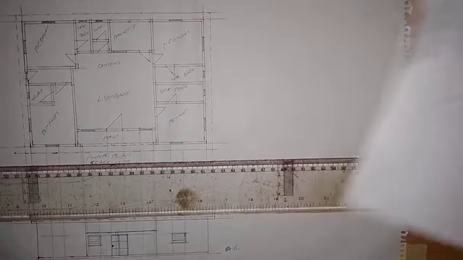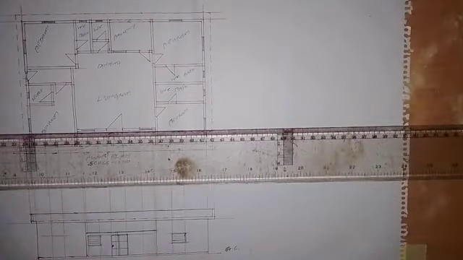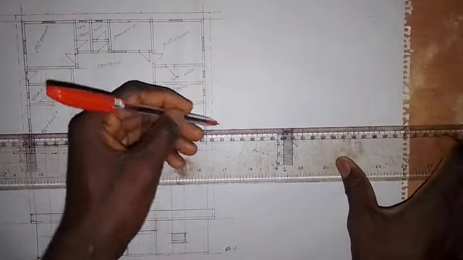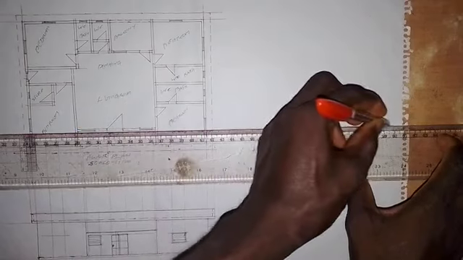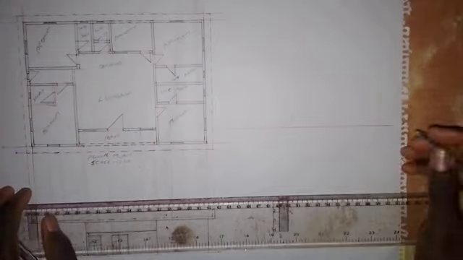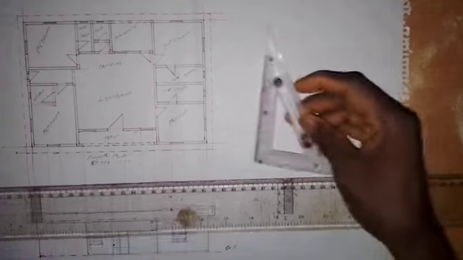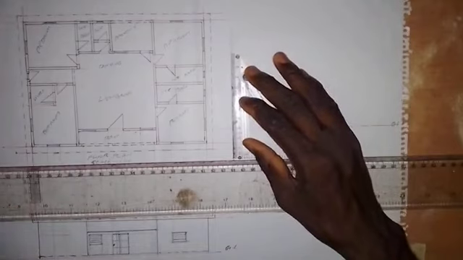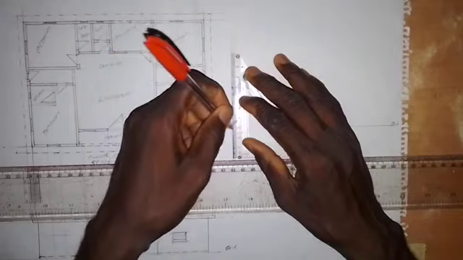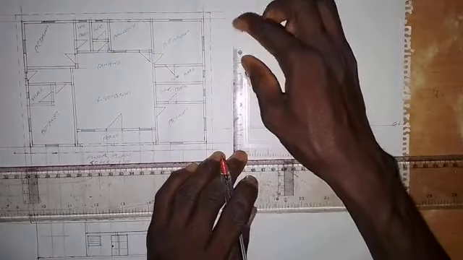The first thing we are going to do to produce the left end elevation of the building is to draw a ground level line. We draw this horizontal line, and this horizontal line is the ground level line. So we write GL at this point here. Then, from this corner, which is the edge of this wall, that is where we are starting from. At this point, we erect a short vertical line like this.